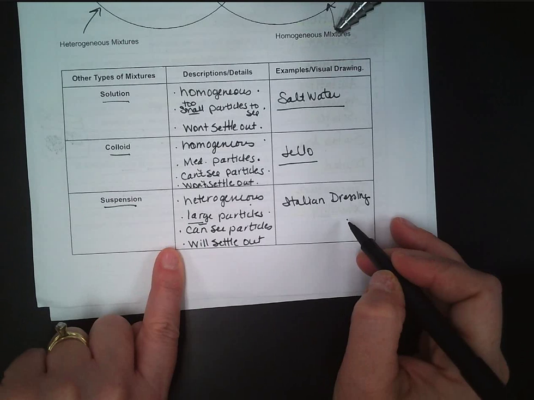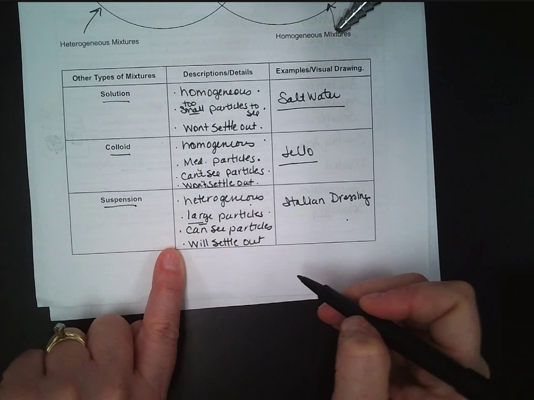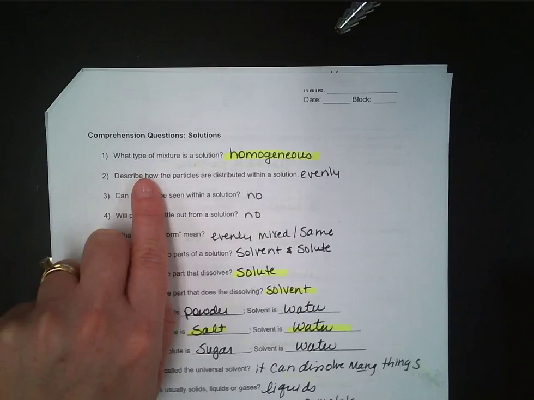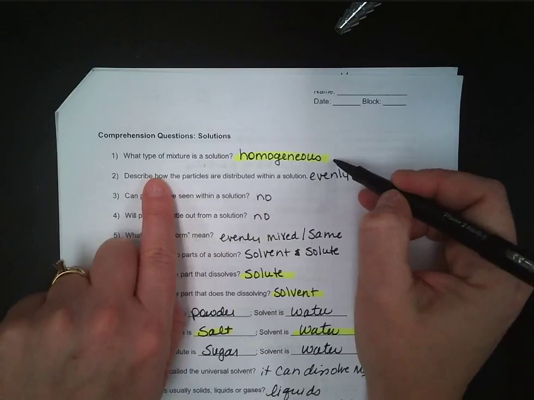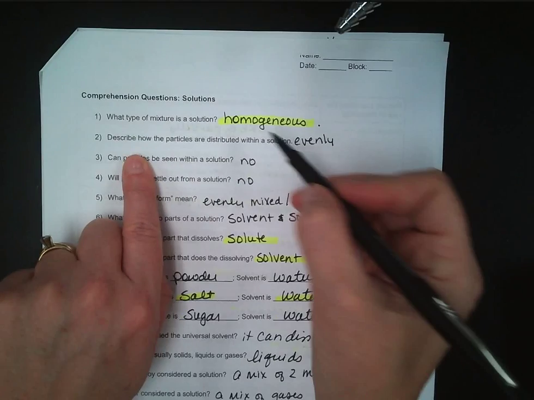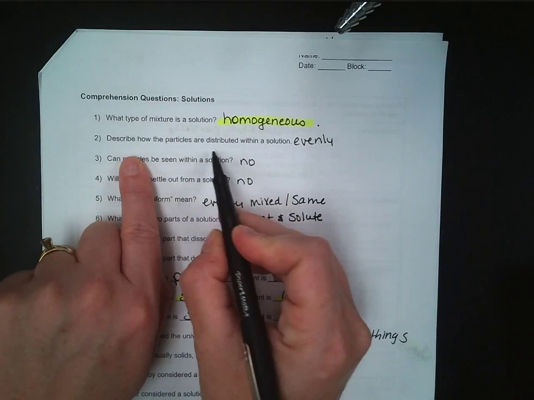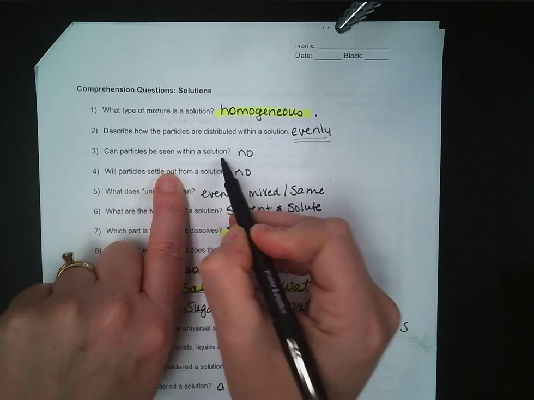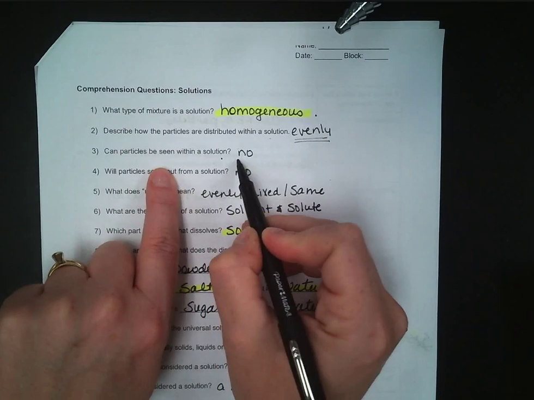All right, let's look at these questions here. What type of mixture is a solution? It's a homogeneous mixture. How are particles distributed within a solution? They are evenly distributed. Can the particles be seen within a solution? No, you can't see the particles. Will the particles settle out? No, they won't settle out.